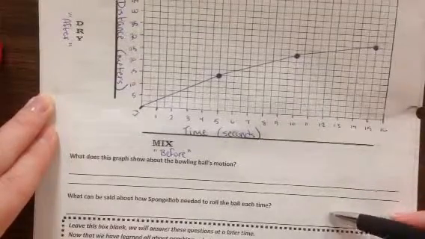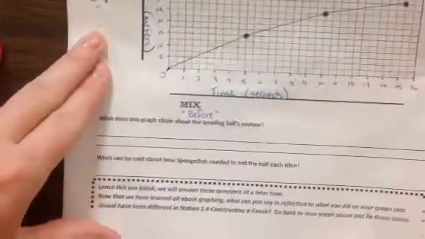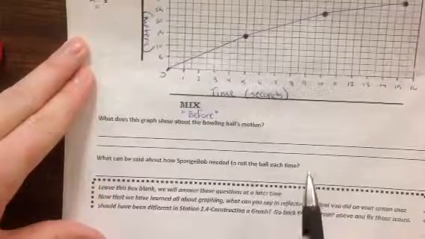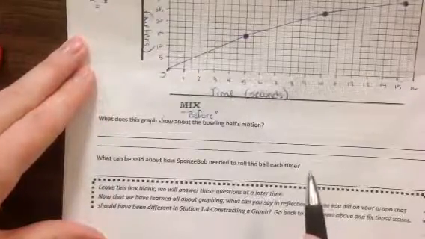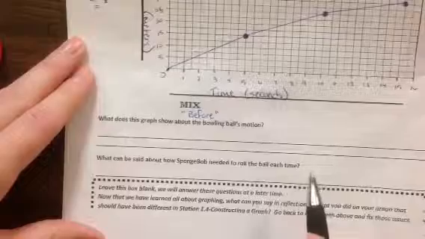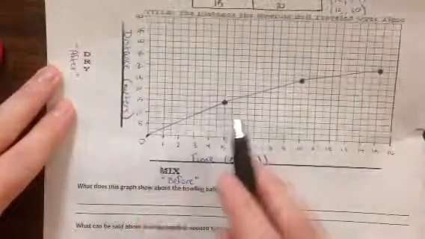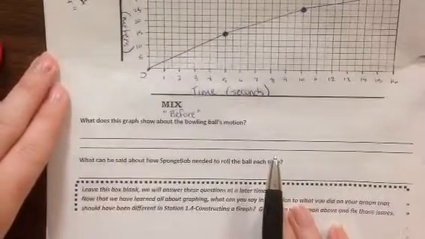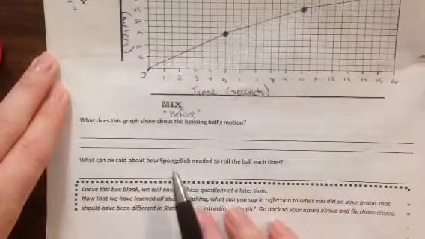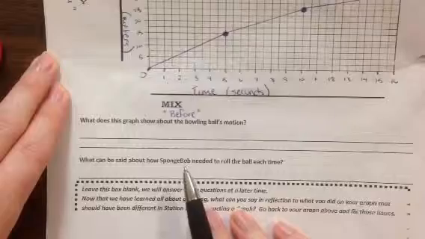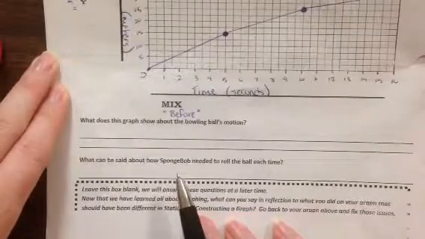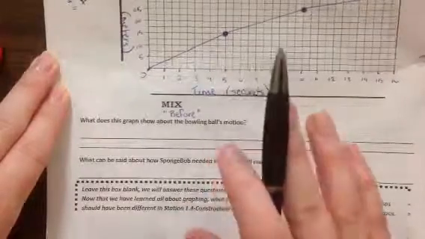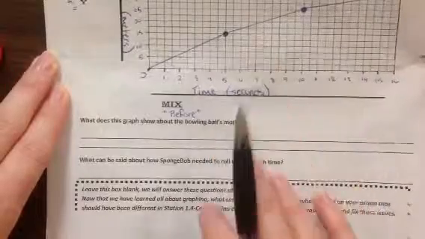And what can be said about how SpongeBob, characters up here in our description, needed to roll the ball each time? So really we're thinking about, remember, energy, forces, machines. So if the ball went farther and farther each time, and we timed it for different amounts of time, what kind of force do you think SpongeBob had to use each time he rolled the ball to make this a fair test? Okay? Good luck.